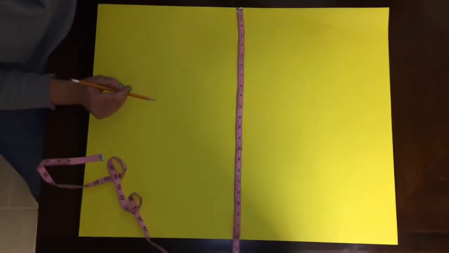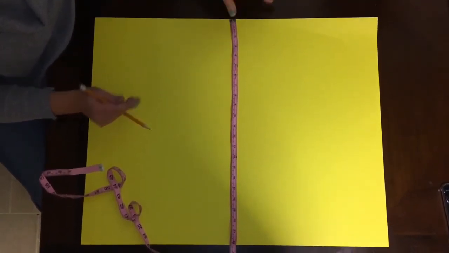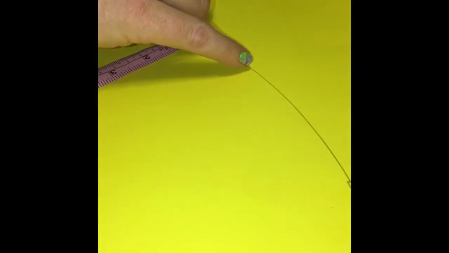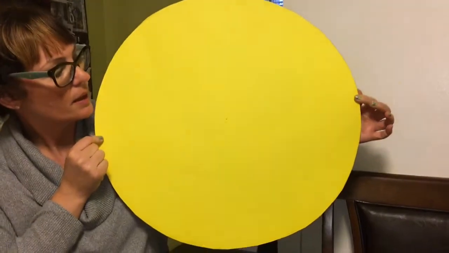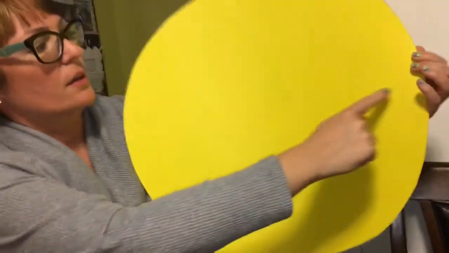109.3 times smaller. So this is my Sun that is 56 centimeters across in diameter, going through the center and all the way from edge to edge.